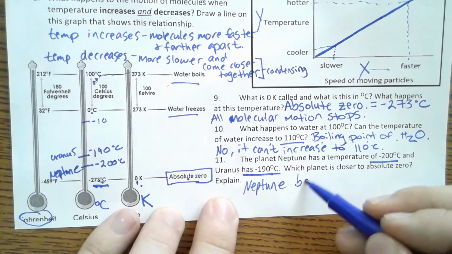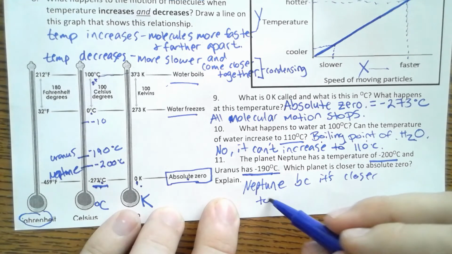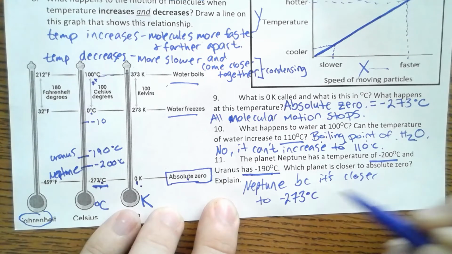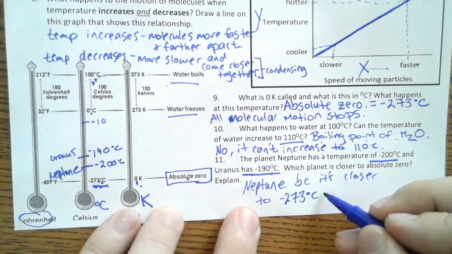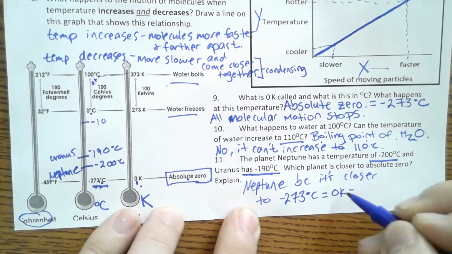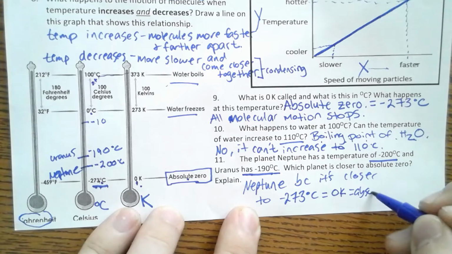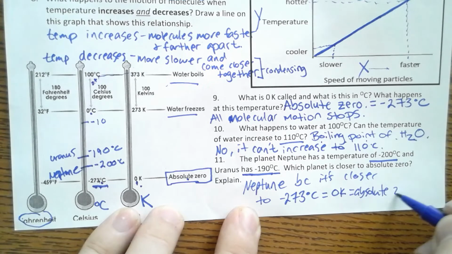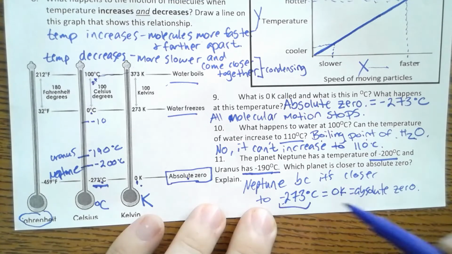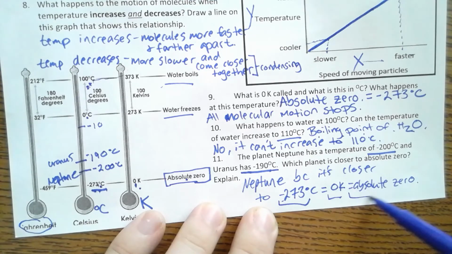Neptune because it's closer to negative 273 degrees Celsius or 0 K or absolute zero. So all of these mean the same thing.